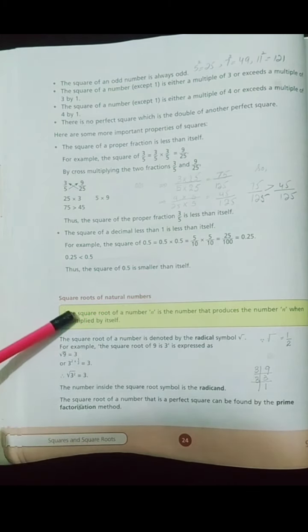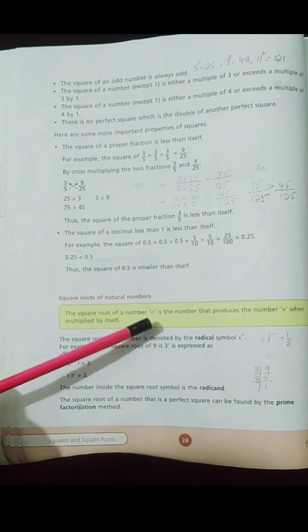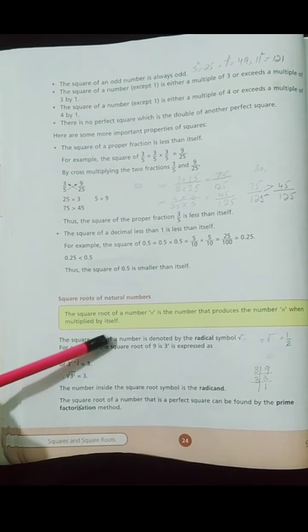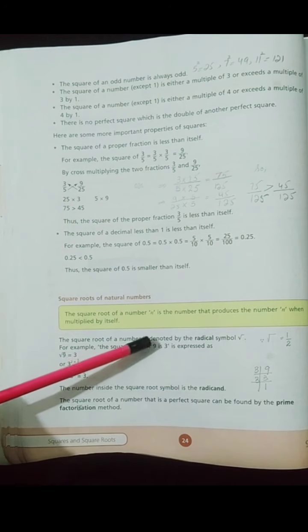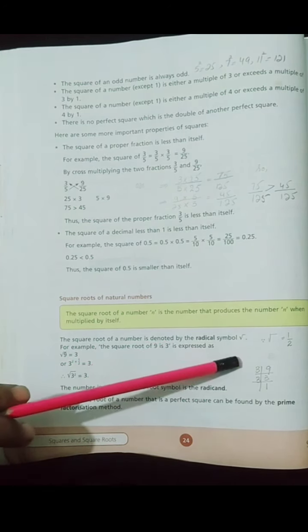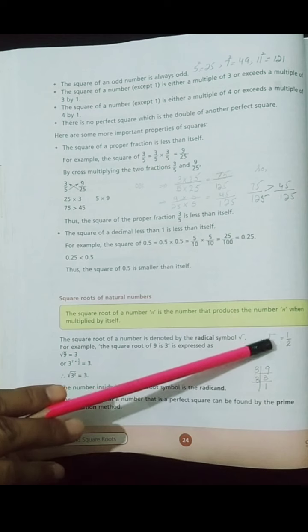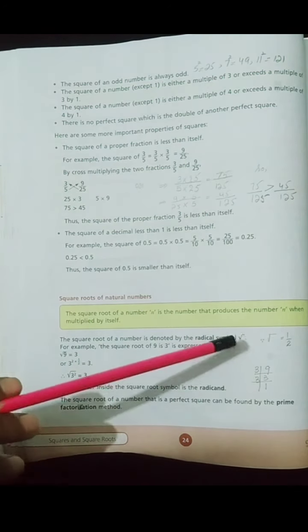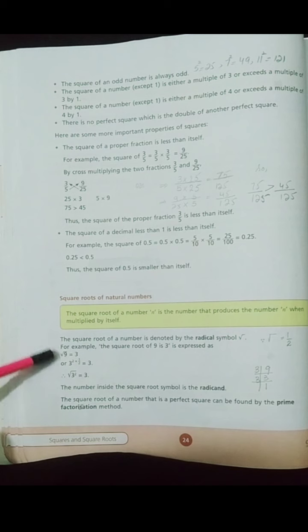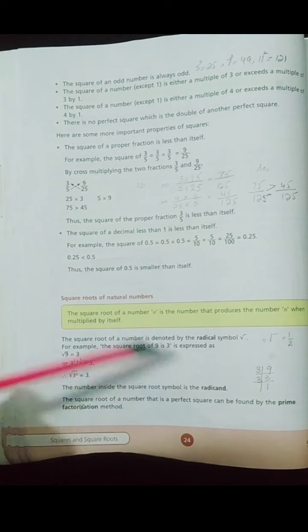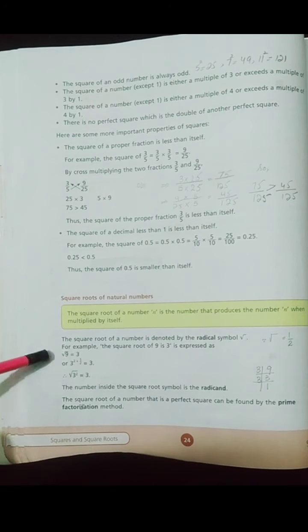Next we have square root of a natural number. The square root of a natural number n is the number that produces the number n when multiplied by itself. The square root of a number is denoted by the radical symbol. It means that the sign of the square root is this. The square root is equal to the power 1 by 2, and n means the number under the square root. For example, the square root of 9 is 3, expressed as square root 9 is equal to 3, and the square root is equal to the power 1 by 2.